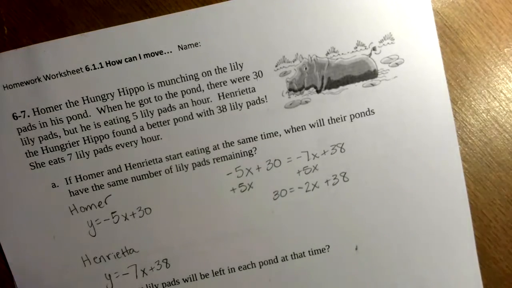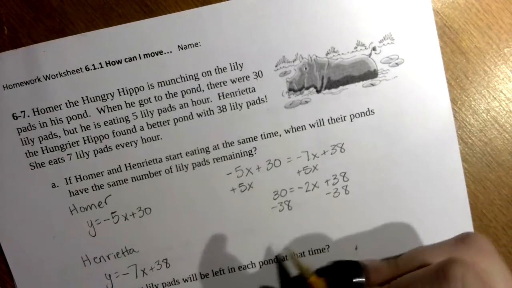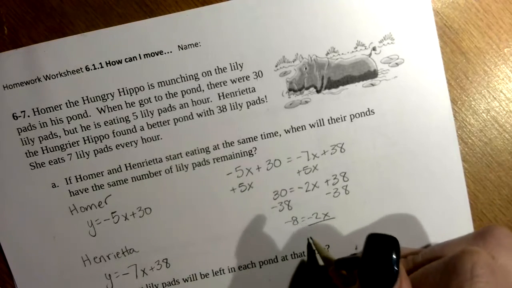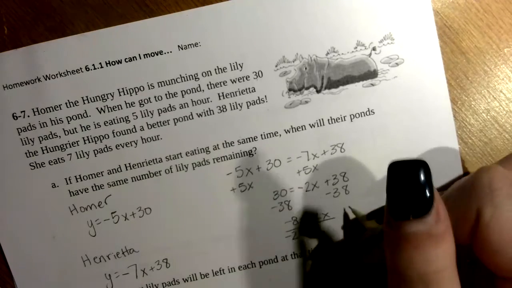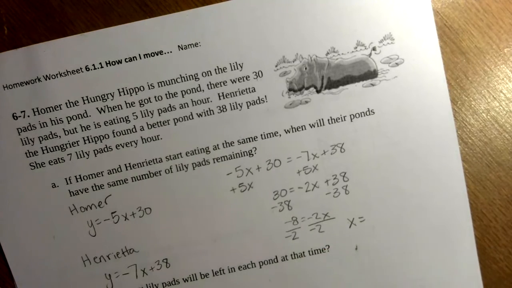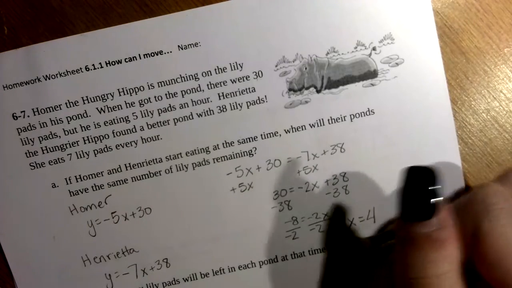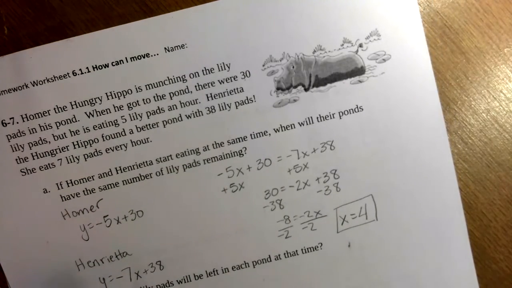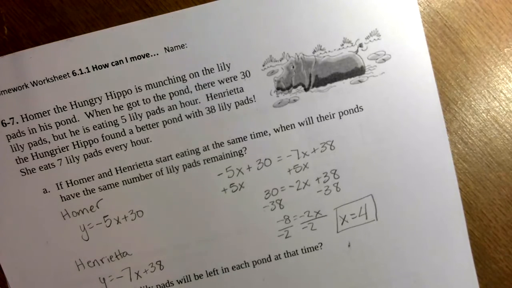And then I need to move these other numbers over here, right? This 38, we've got to move it over. Negative 38. All right, so that leaves me with negative 8 on one side and negative 2x. Then I'm going to divide. I'm going to take the negative with it because otherwise it's going to save me a step later on. So negative that. All right, x equals, well, first of all, I know a negative divided by a negative is a positive, so I don't have to worry about that part. And how many times does 2 go into 8? Well, it goes in 4 times. This right here tells me how many hours. After 4 hours of munching on their lily pads, they're going to have the same amount of lily pads.